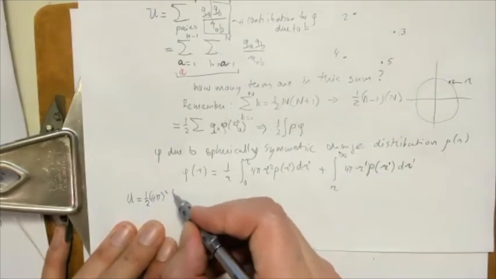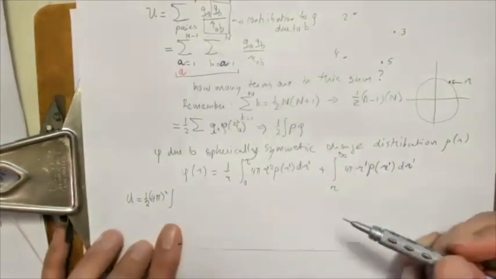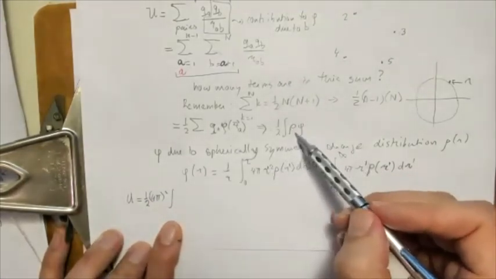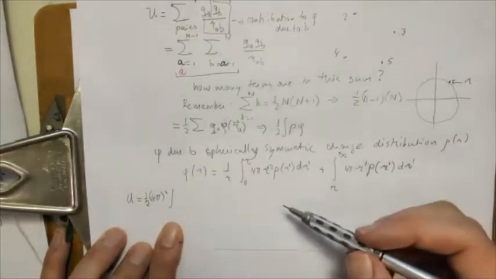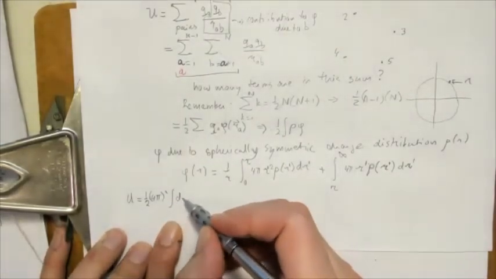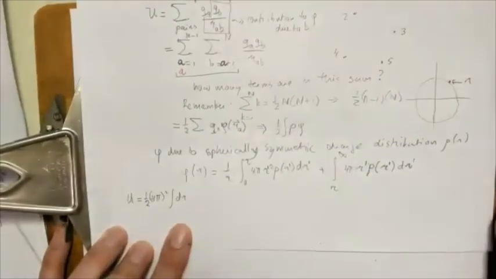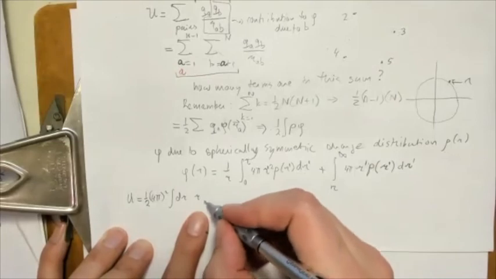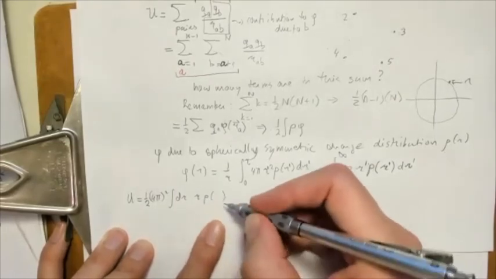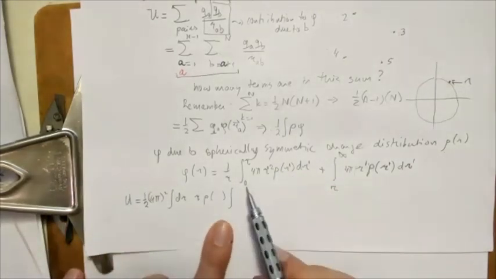And then the first part of that integral is this rho, and from our spherical coordinate system there's another r here, and then there's a rho, and then we integrate that.